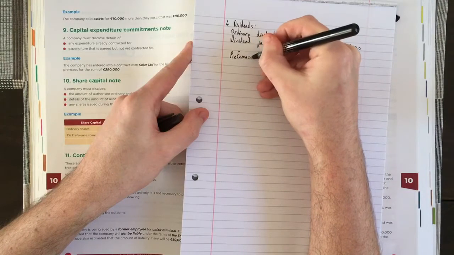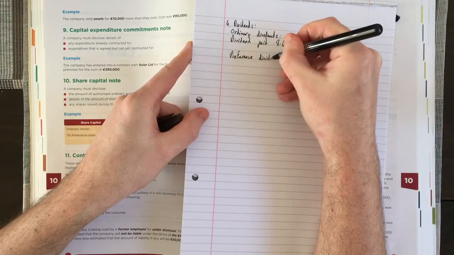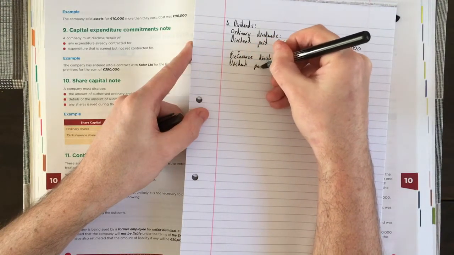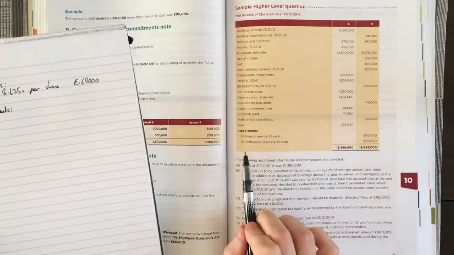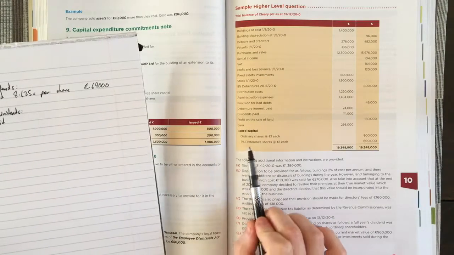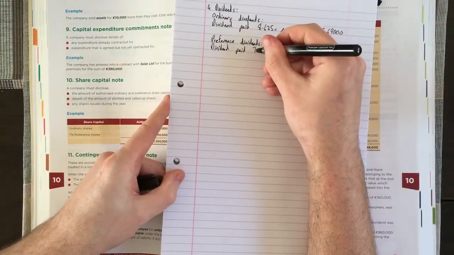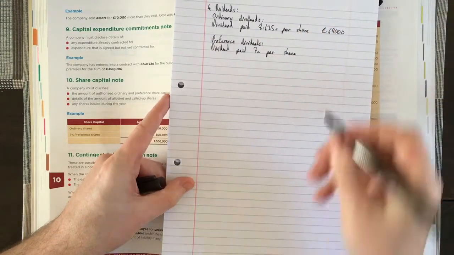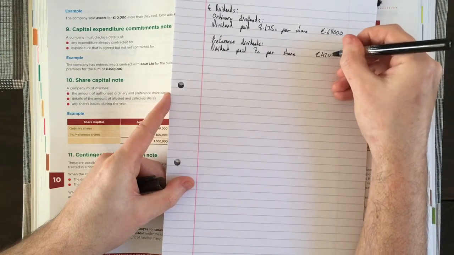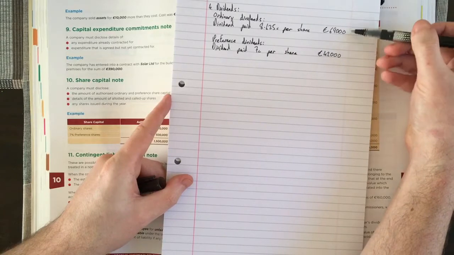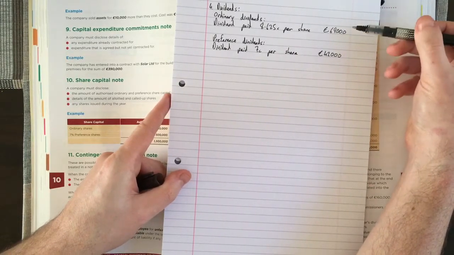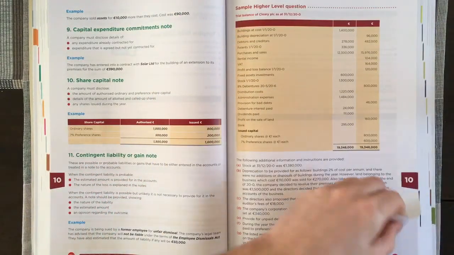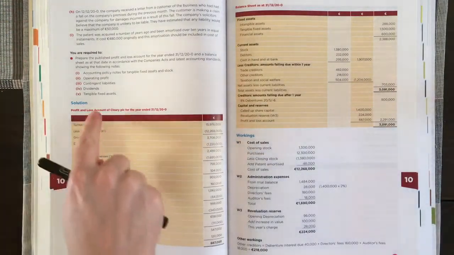I put the preference one in then as well. So preference dividends, so dividend paid. The preference dividend is 7% of a €1 share, so 7% of €1 is 7 cents. So dividend paid 7 cents per share, and that was 7% of 600,000 shares, 42,000. So that is just splitting up the 111,000 dividend in my profit and loss account into 69 ordinary, 42 preference.